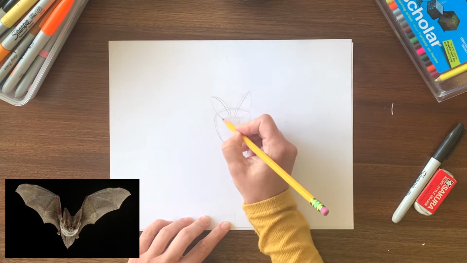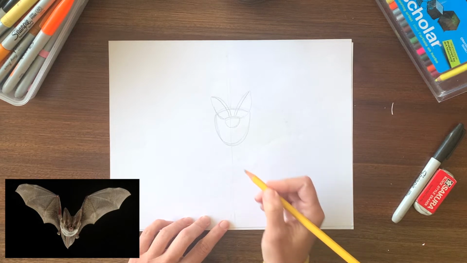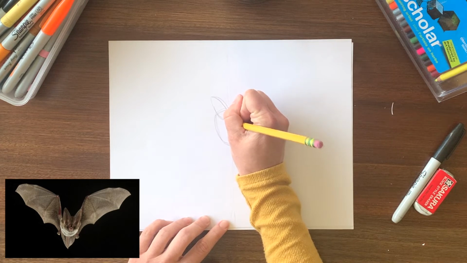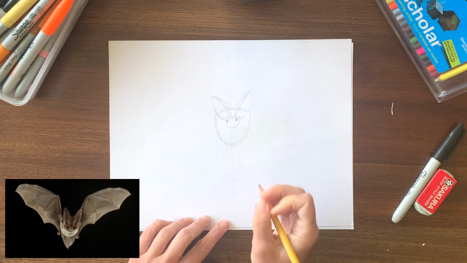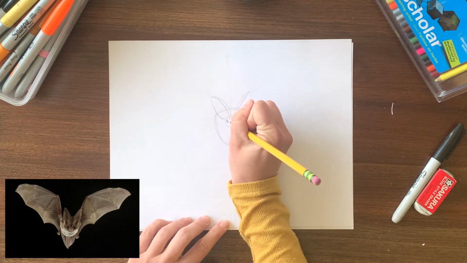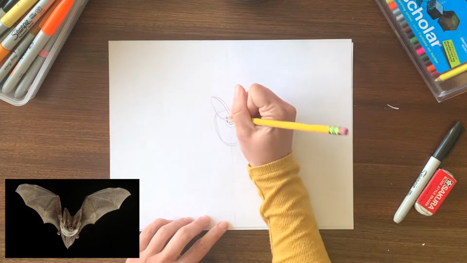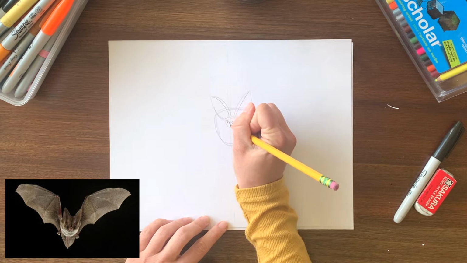All right, so two ears, and I've drawn a kind of double line on top of the ear, because it sort of looks like the bat's ears are a little bit folded over at that part. So now two little ovals underneath the ears, and those are going to be the bat's eyes. And then I'm drawing a sideways oval for the bat's nose, though you can't see because my hand's in the way. And I'm going to draw two little nostrils because that's kind of what I see in the picture.